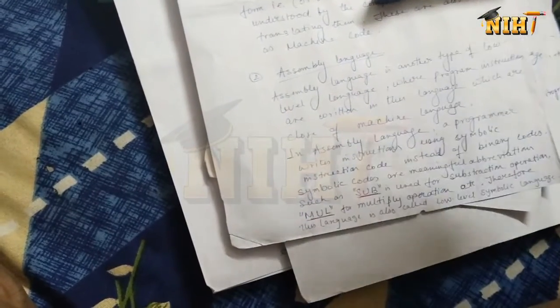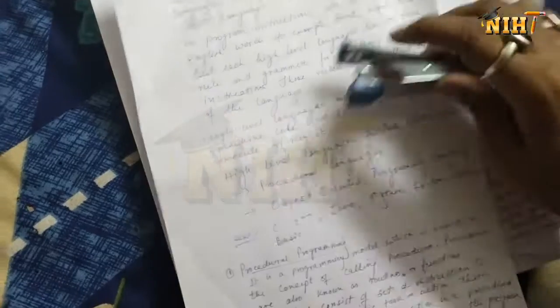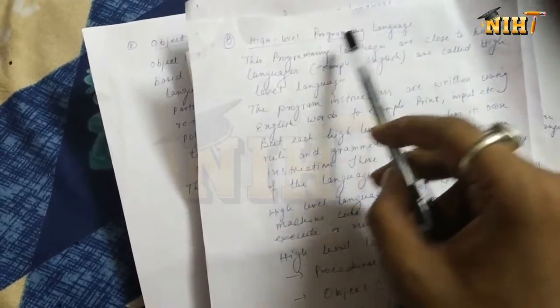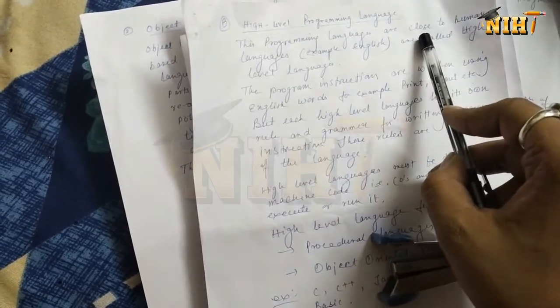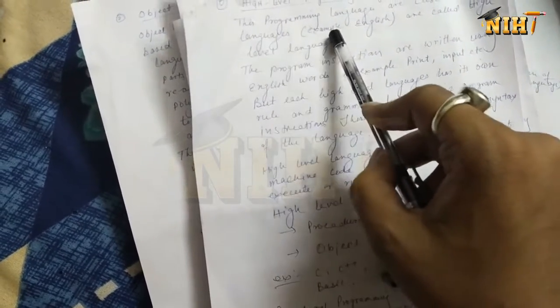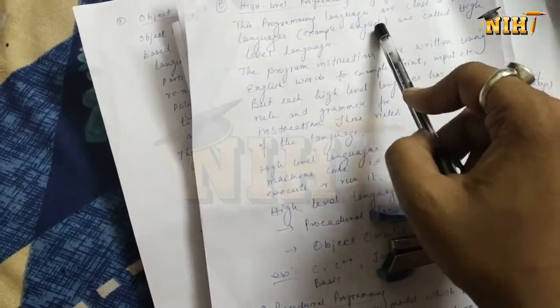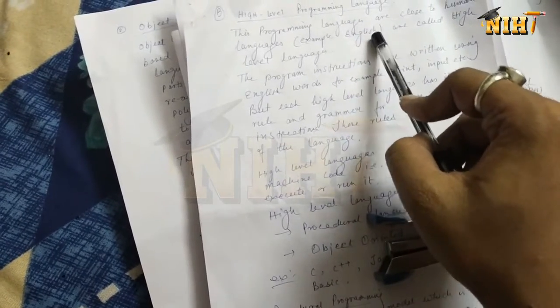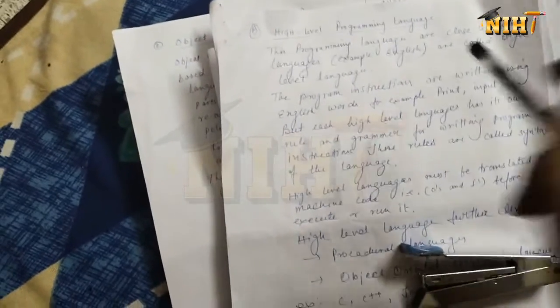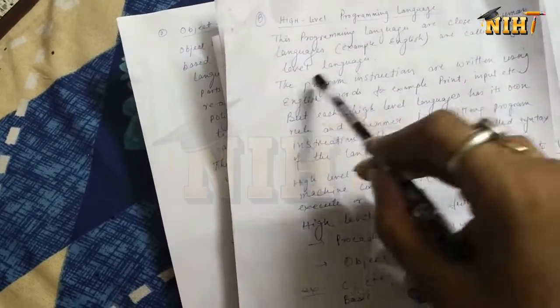Okay, let us come to the next level. Now the main thing that arises is the high level programming language. What is a high level programming language? These kinds of programming languages are close to human languages. Example, English. So in this type of language we give instructions to the computer in English language, okay, but in some proper format, and these are called high level languages.